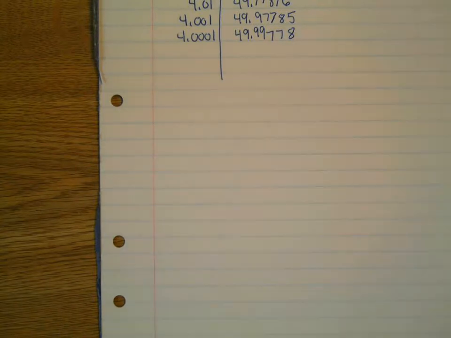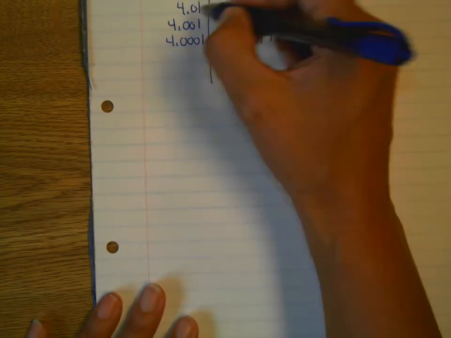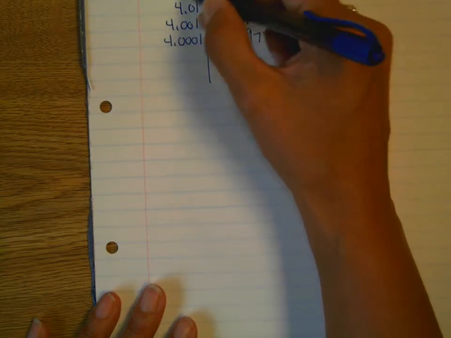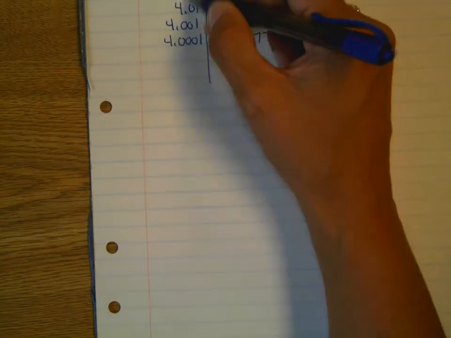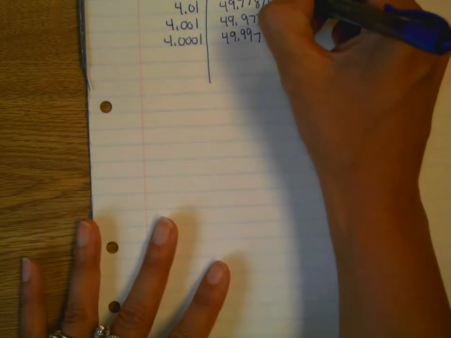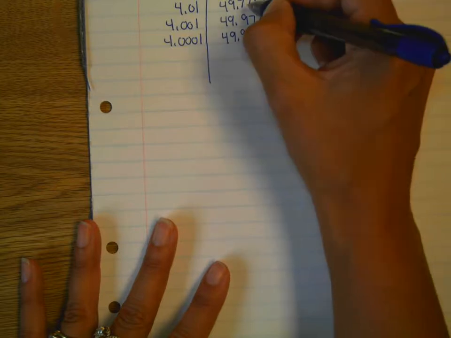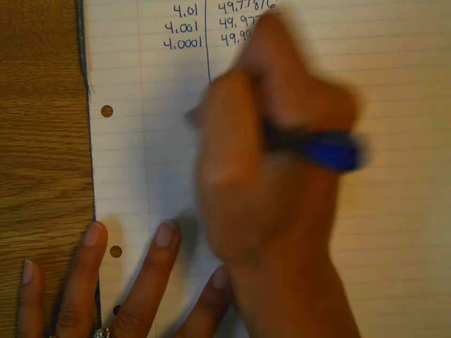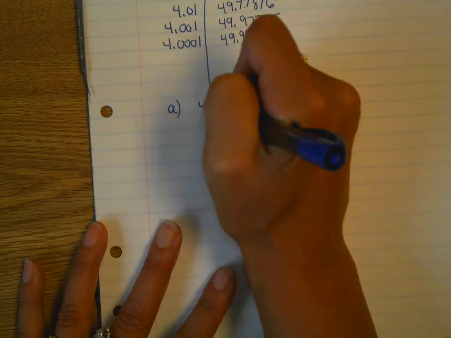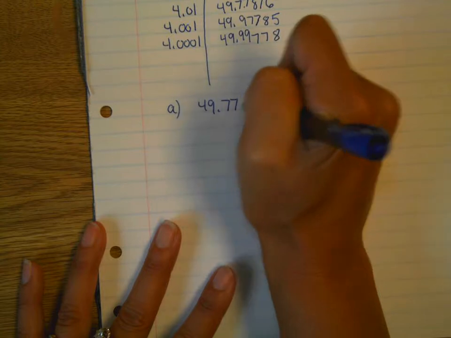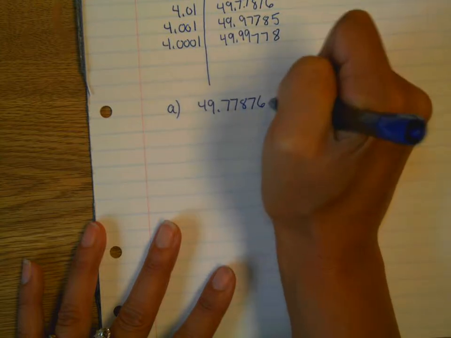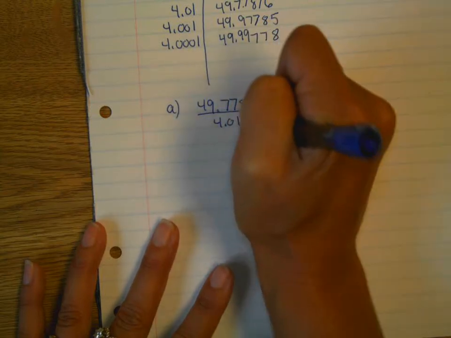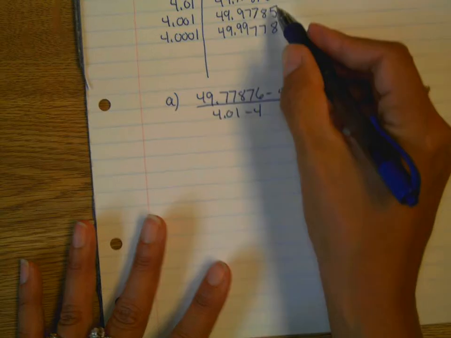Okay, so doing the rate of change, again, it's always the higher time value minus the lower time value. Upper in the table, but lower in value. So when we pair these two up, it's this one minus this one. So for the first one, 49.77876 minus 50 over 4.01 minus 4. I'm just going to set them all up right now.